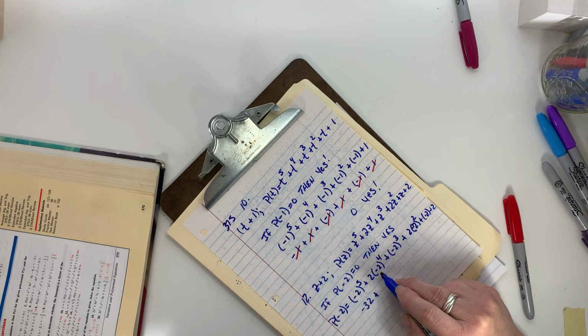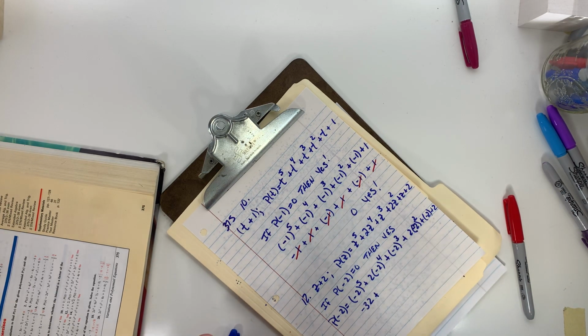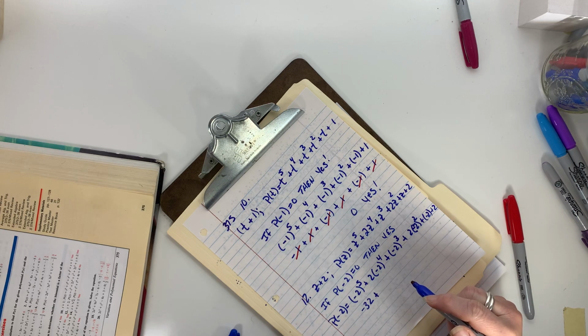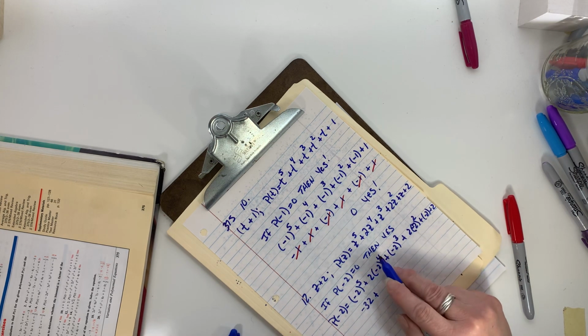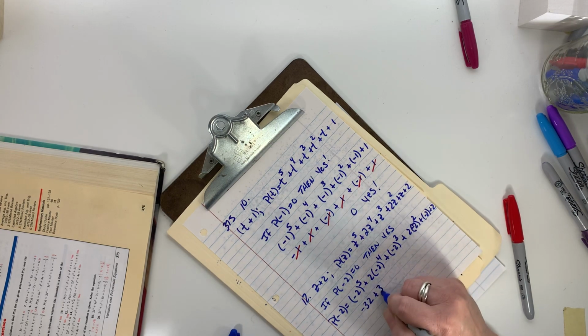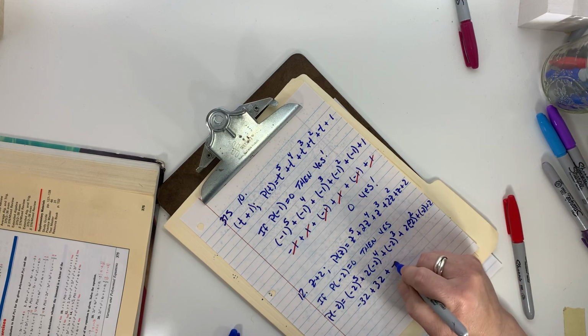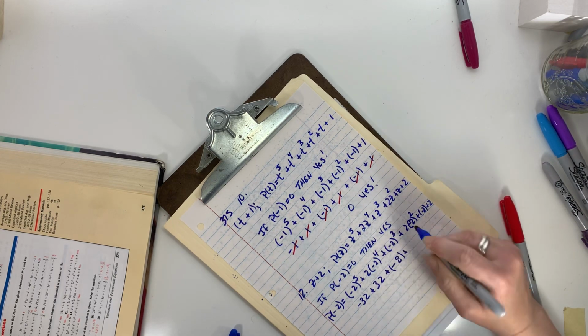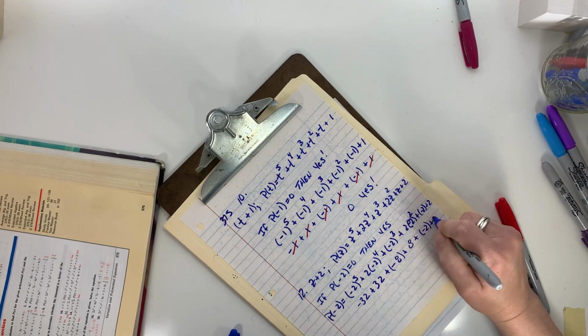That's going to be positive. 2 times 2 is 4, times 2 is 8, times 2 is 16. Okay, 2 to the 4th power is 16, 16 times 2 is 32. Plus 2 to the 3rd power is 8, and it's negative 8. Plus negative 2 squared is 4. 4 times 2 is 8, plus negative 2 plus 2.